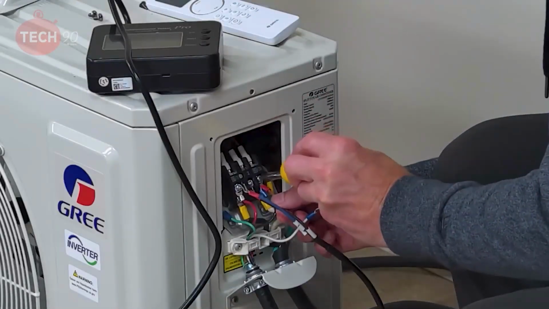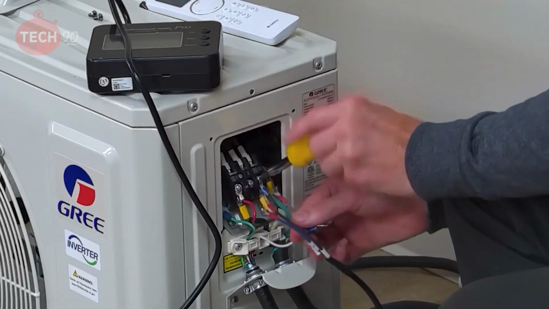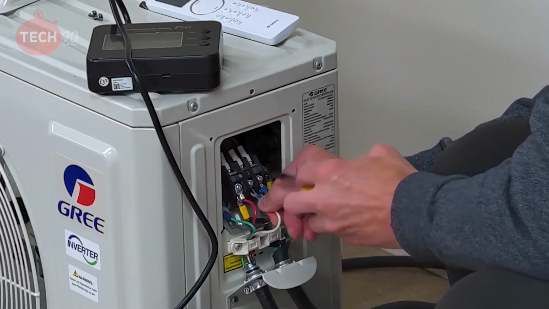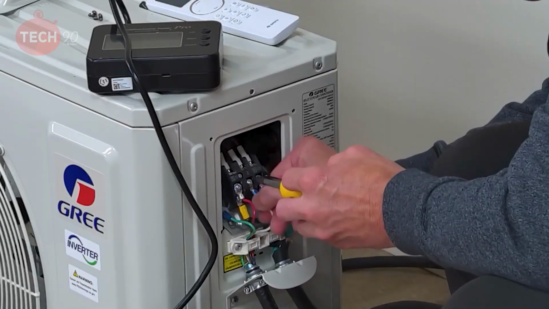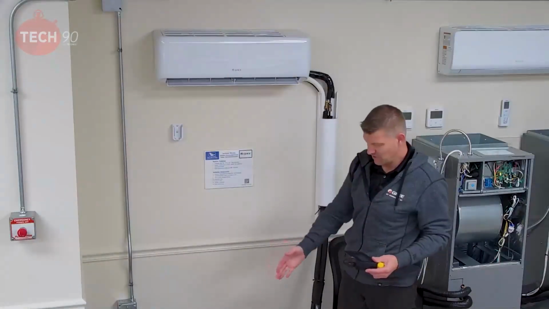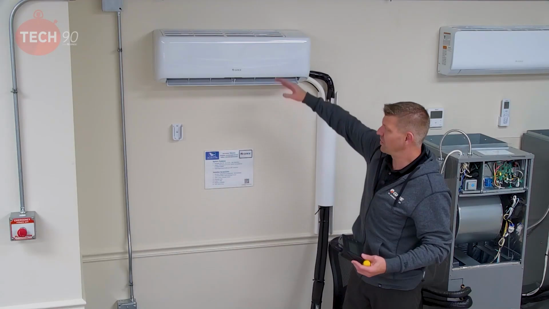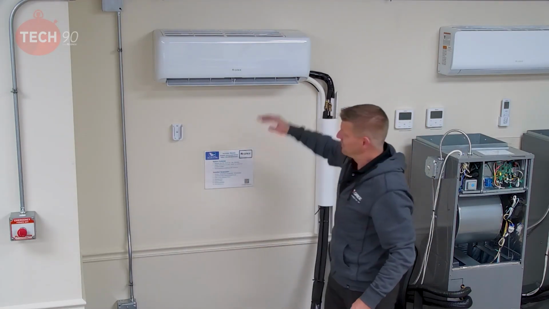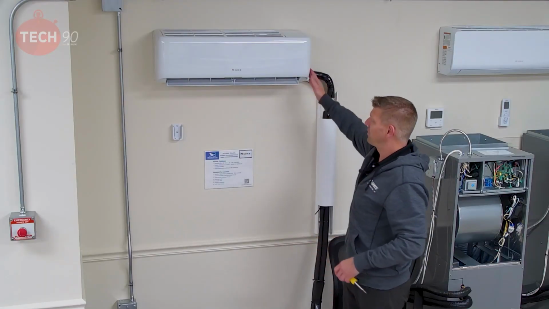Now we're going to disconnect the testing tool from the outside. Reconnect the number 2 that we disconnected earlier. We verified that the outdoor unit does not have any issues causing the E6, so we're going to hook up to the indoor head. We're going to simulate the outdoor unit and bring on the indoor head.